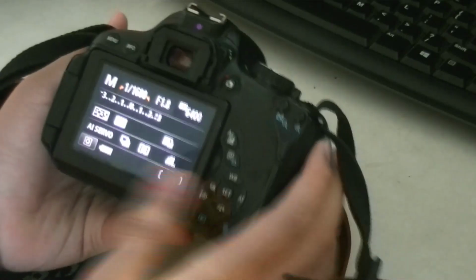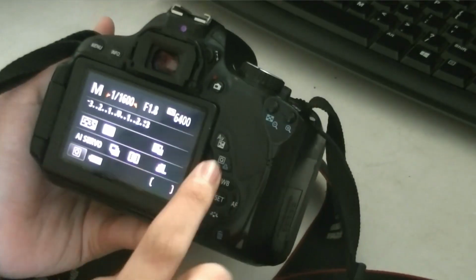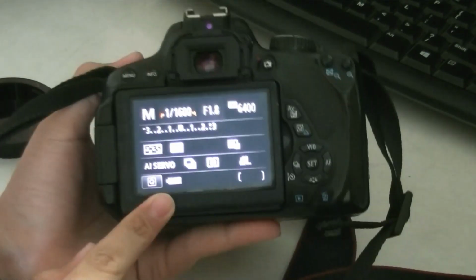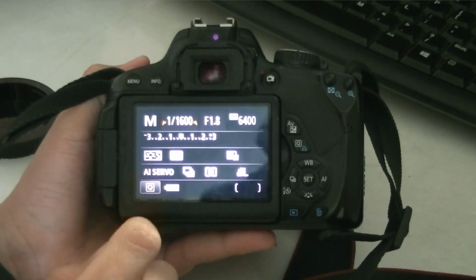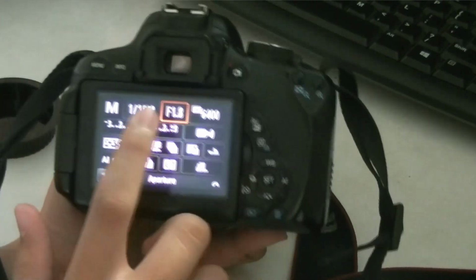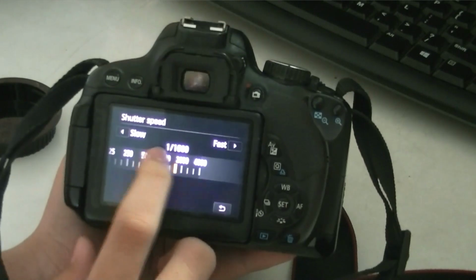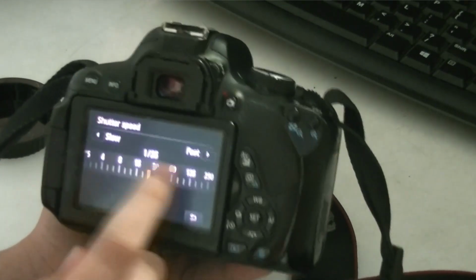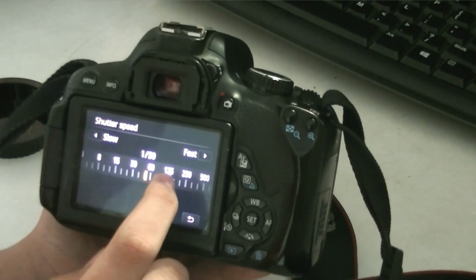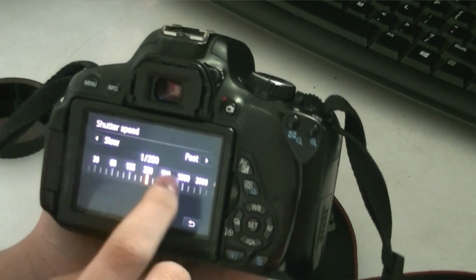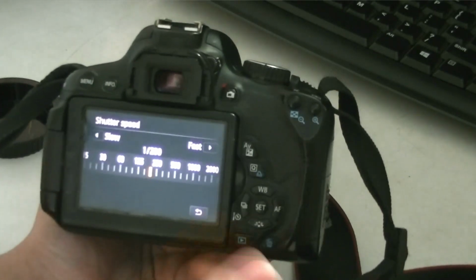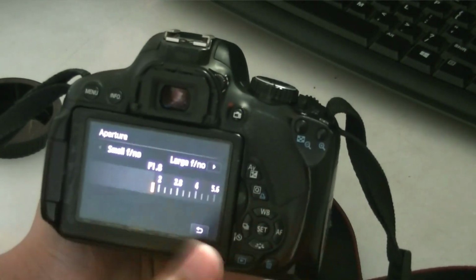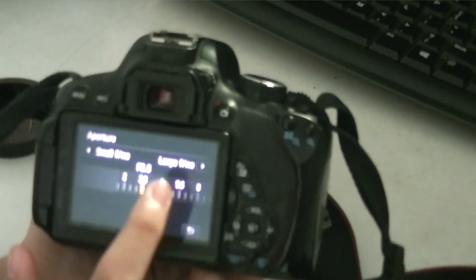So first, in manual, you need to press the Q button, or on the left hand side of the screen there is Q. You can tap it. So first is the shutter speed. This is how fast you took the image. So right now let's try 1/200 of a second, and then that's it. And the other one is this. This is how wide your lens is.